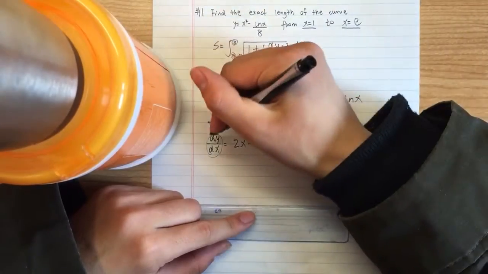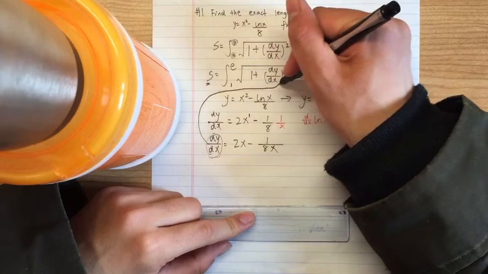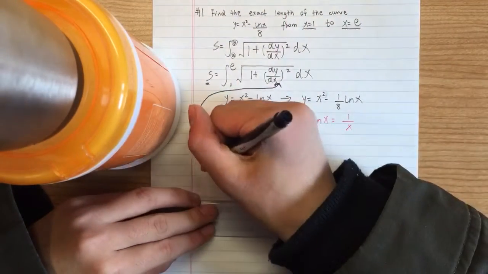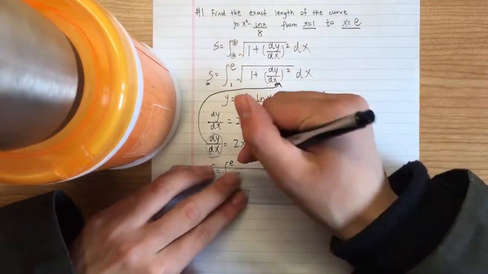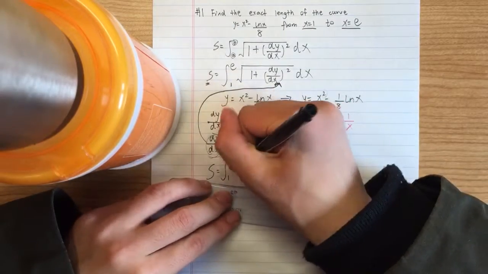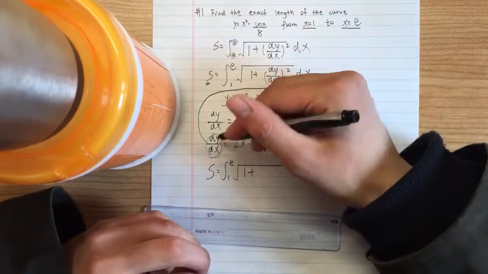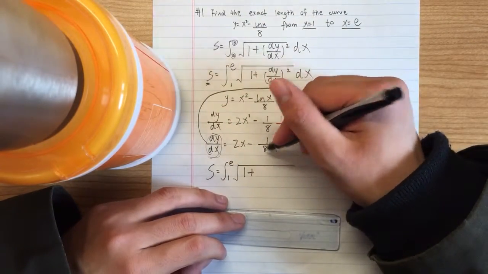Now we just need to plug this derivative dy over dx into the arc length formula. So s equals the integral from 1 to e of the square root of 1 plus, dy over dx gives 2x minus 1 over 8x.